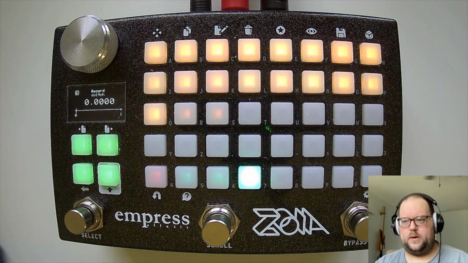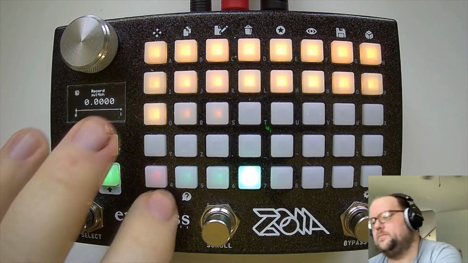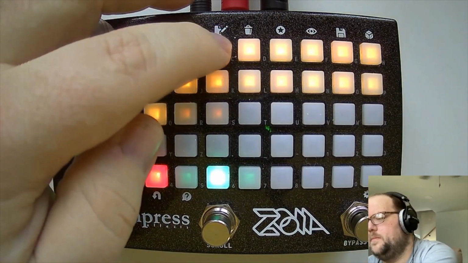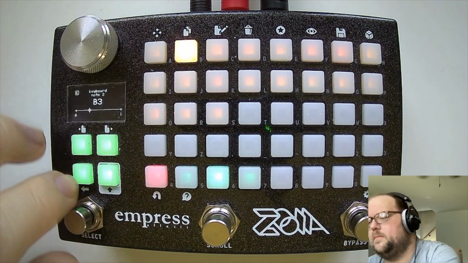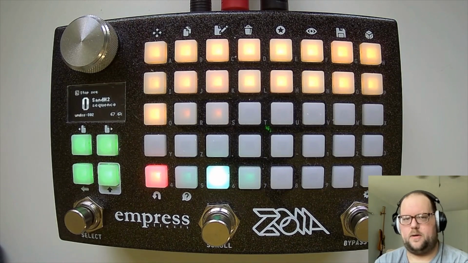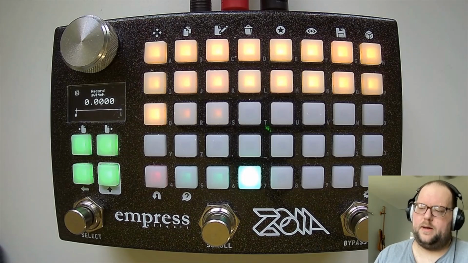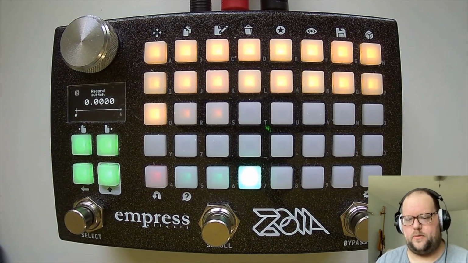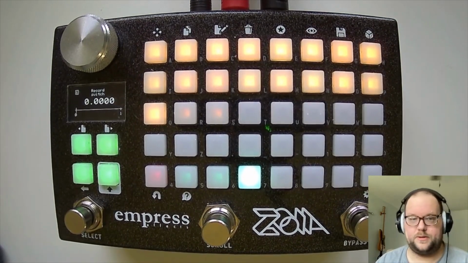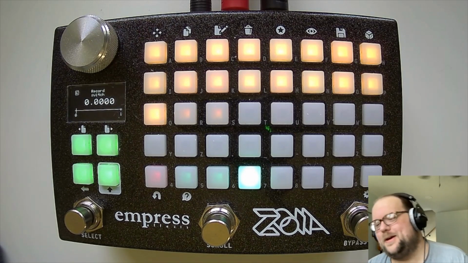So, the idea here is that you play in 8 notes. I should also point out that you can edit it on the fly too. But the idea here is that you play in 8 notes, and then a sequence begins playing based on those 8 notes. And it could be longer than 8 notes. I just chose 8 notes because I wanted to be able to quickly demonstrate it.